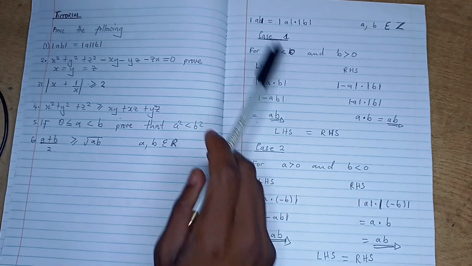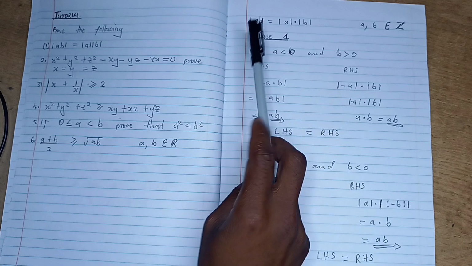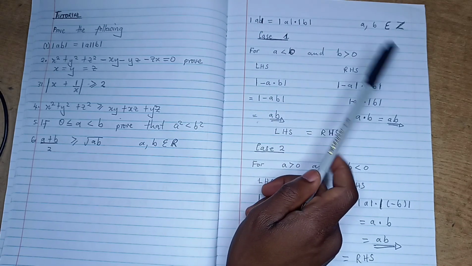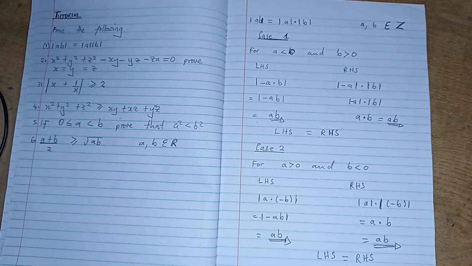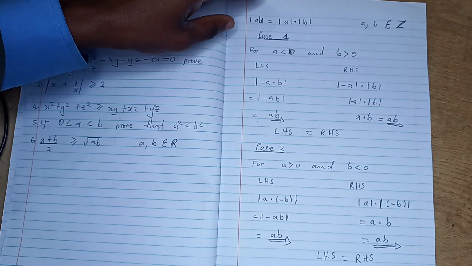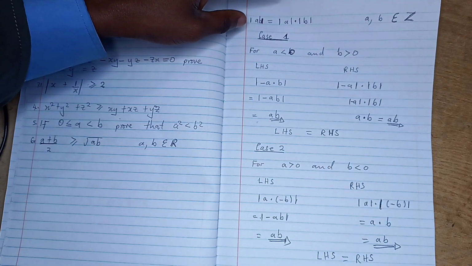Having done this, I think we can conclude that this statement is true for this case, because we can talk about negative numbers and positive numbers. And case 3 and case 4, let's prove for case 3 and case 4.